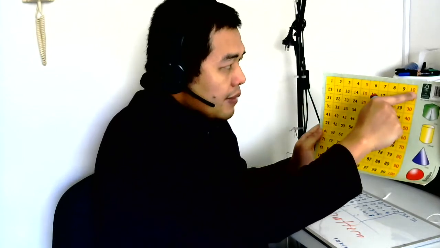So it jumps from this number to that number, and then from 10 to 15, and then from 15 to 20. And then they start to see how this multiple is developed. For example, you see the ones, in this case 5, and then 0, 5, 0, 5, 0, 5, 0, and so on. So this is something very good also to show them.